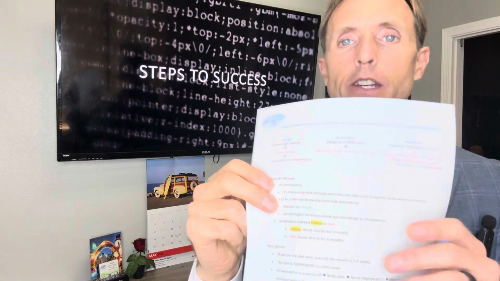All right, so now we're down here at our key points. If you do the diet well, this LEAP diet, you will see results in 2 to 4 weeks. You're going to see some improvements. The diet is temporary in most cases. We're going to gradually introduce foods, and then we're not going to have to worry about them if you don't react to them. You can heal from many of these reactions, these sensitivities. Inflammation is a source of body pain, nerve degeneration, regression of all sorts, immune regression, but also neurological regression.